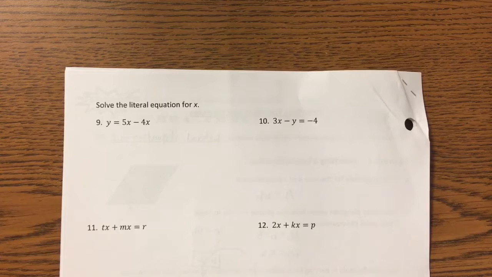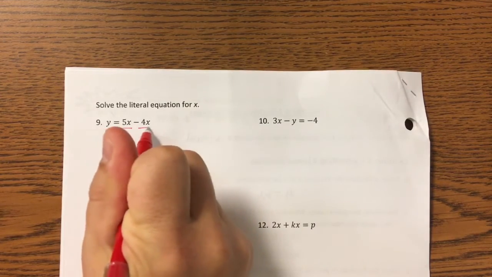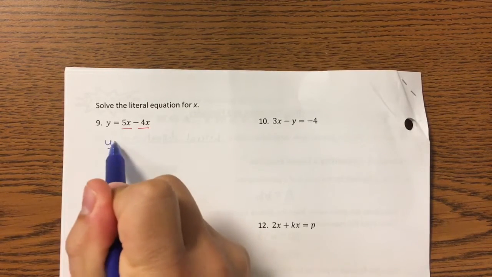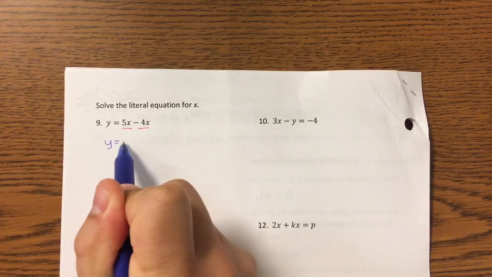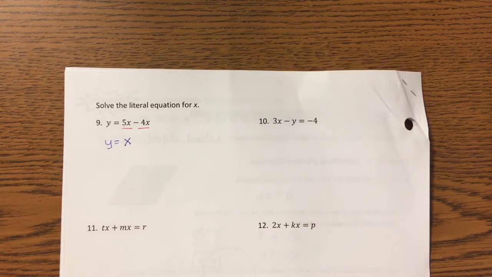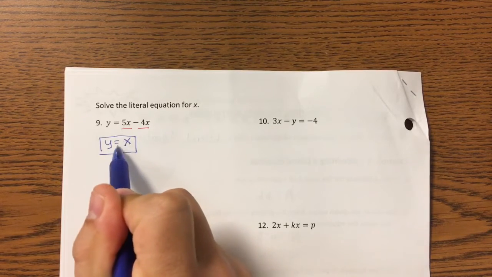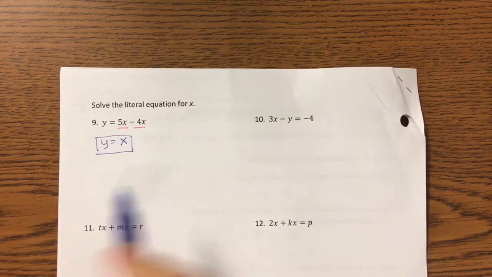So I'm going to start by combining my like terms just to simplify that right-hand side. You still want to look for opportunities to simplify before you really start solving. So y equals 5x minus 4x is just going to be 1x. So I'm just going to write x. And surprisingly, that's it, right? If there was some other coefficient here, we'd have to divide, but in this case, we do not.